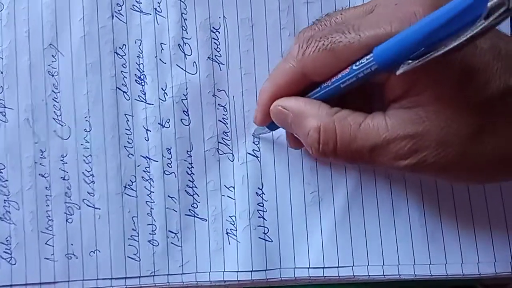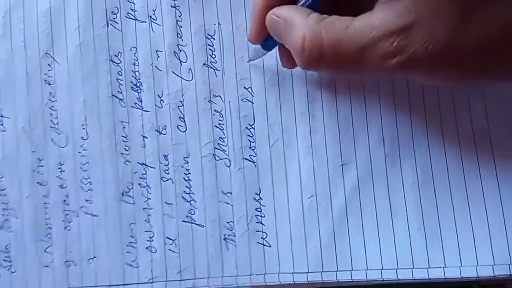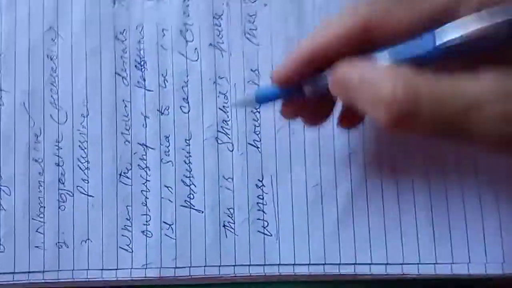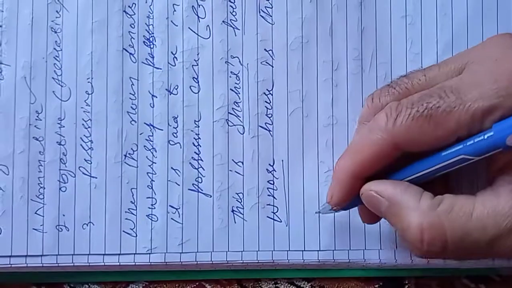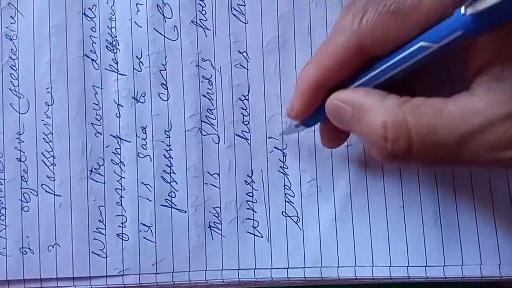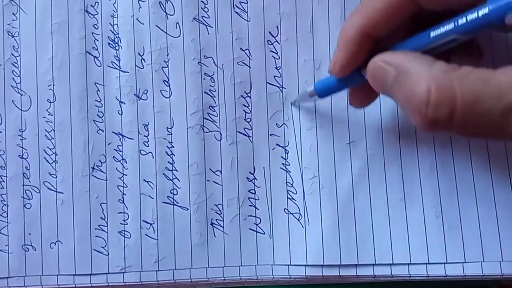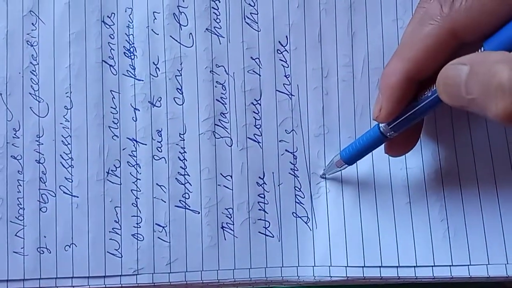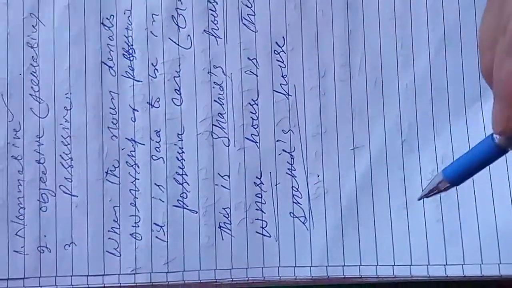The question is, whose house is this? Kiska ghar hai ye? The answer to that is Shahid's house. So the answer to the question whose is Shahid. So Shahid here is a noun, said to be in the possessive case.